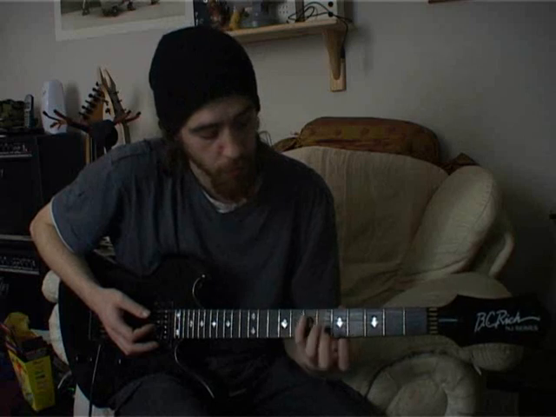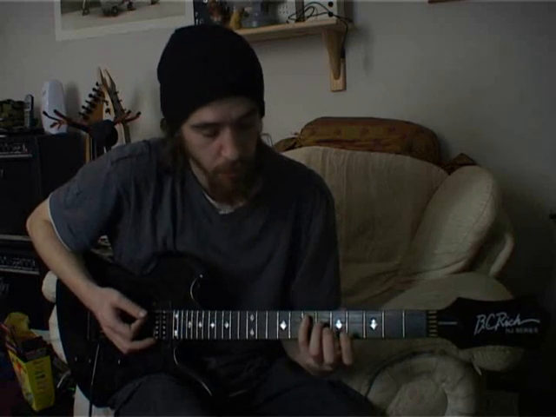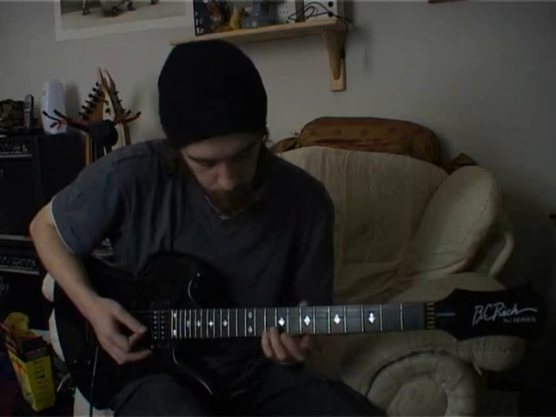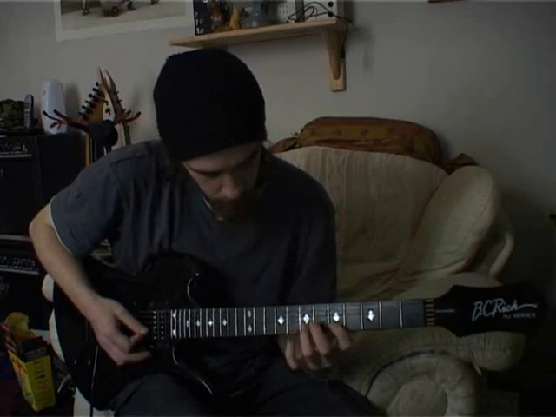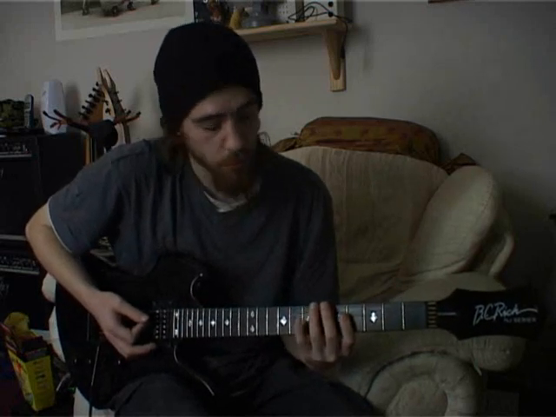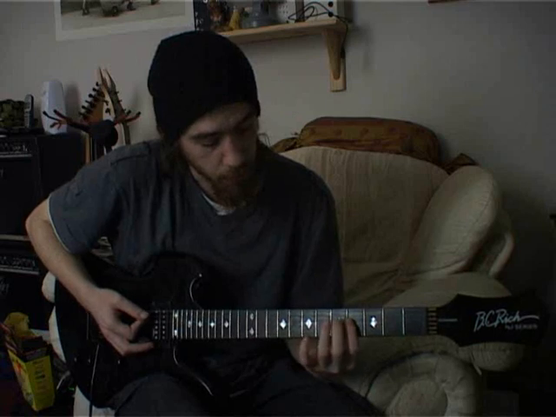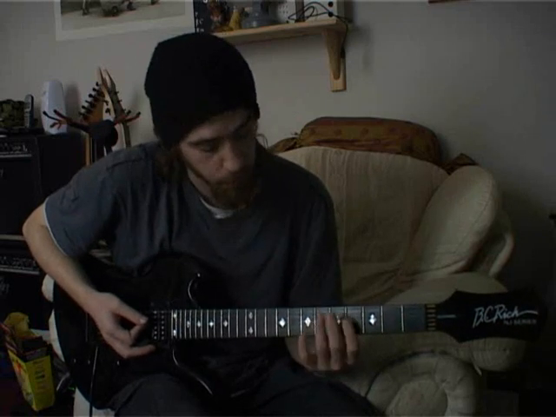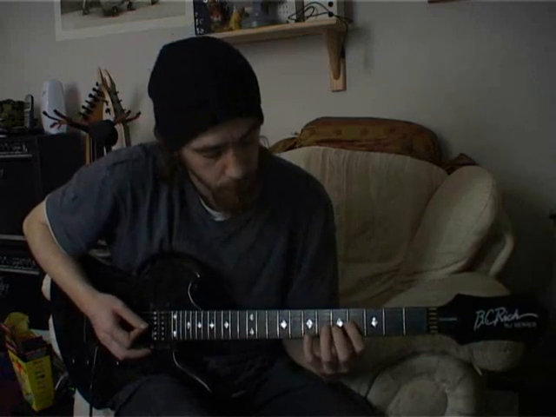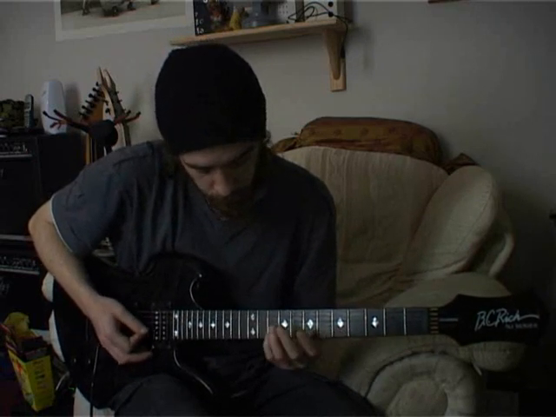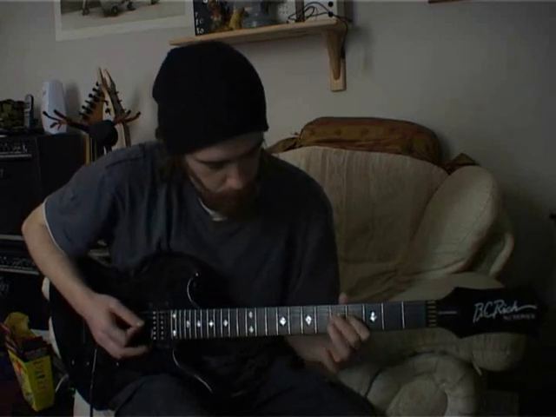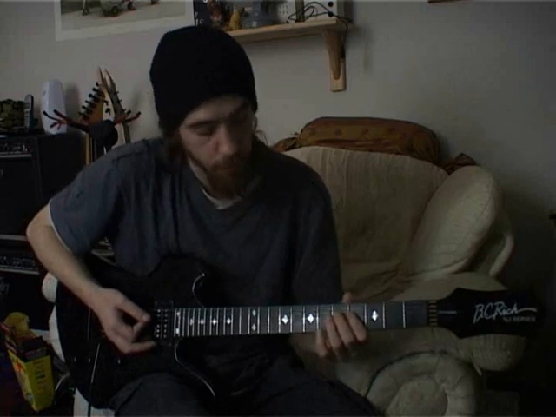Aeolian would start on the E of the G major scale, relative minor. And then Locrian would start on the F sharp, the 7th degree. And then you'd be back at Ionian again.